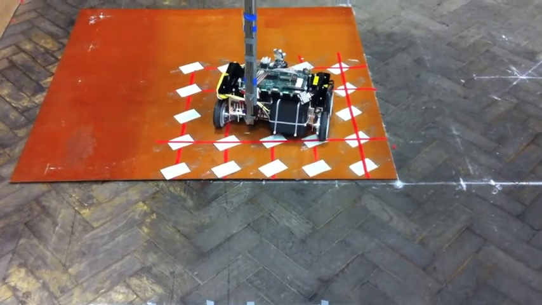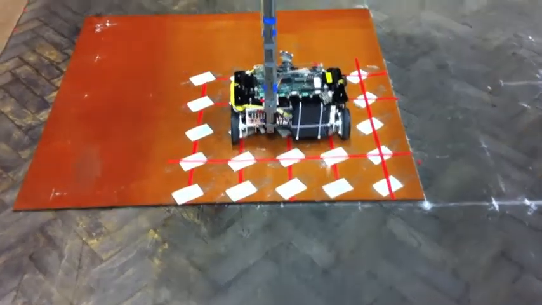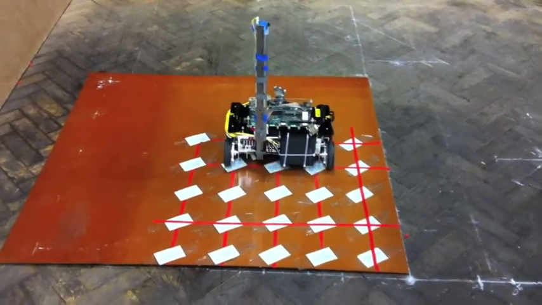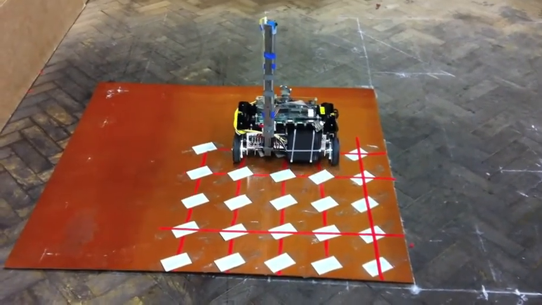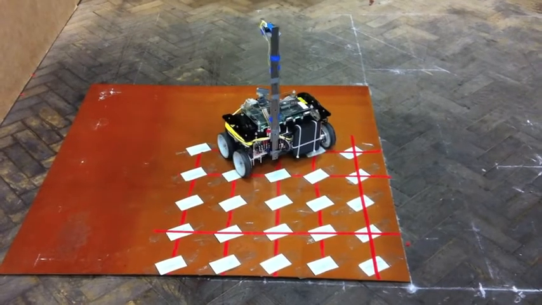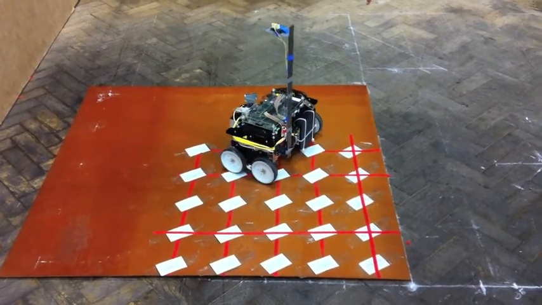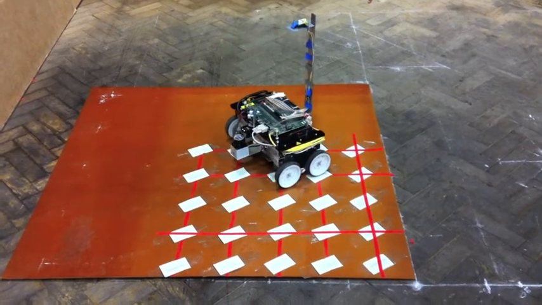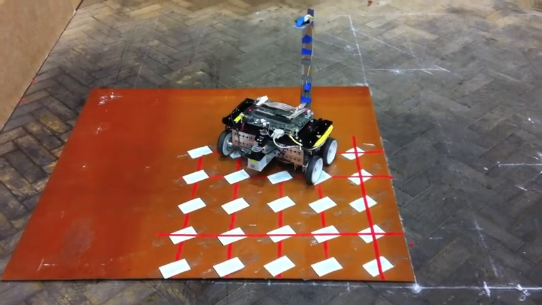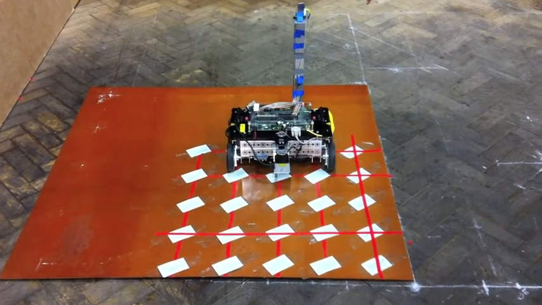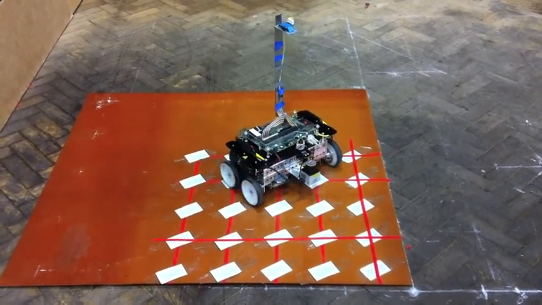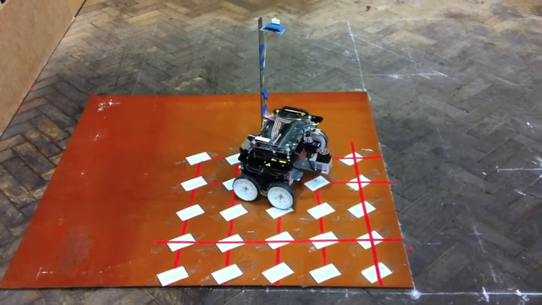As we can see, there are 25 tags on this wood board. So basically we can specify any one of these tags as the endpoint, and the mobile robot will calculate its present location and the endpoint location so that it will travel along the x-axis for a certain distance and travel along the y-axis for a certain distance, and eventually get to the endpoint that is specified by the user.